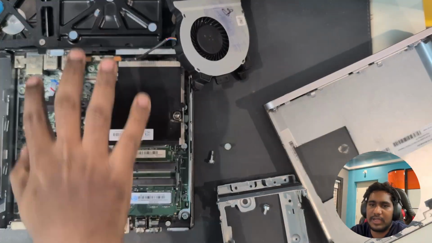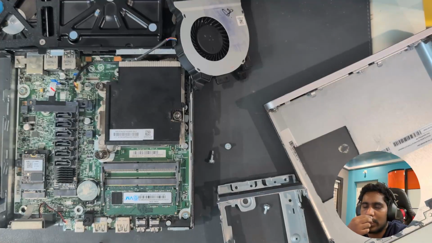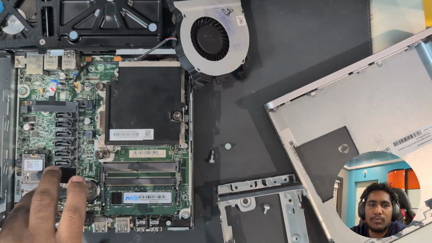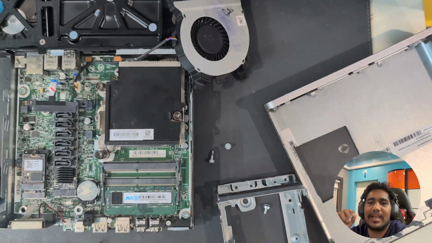So I have a 2.5 gigabit LAN network here, so I can connect it with my router directly. So I'm not intending to use it for Wi-Fi. So I removed the Wi-Fi slot here and I installed an NVMe drive. That is, like I just installed an SSD.